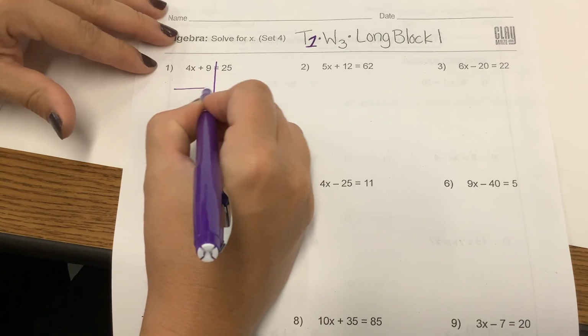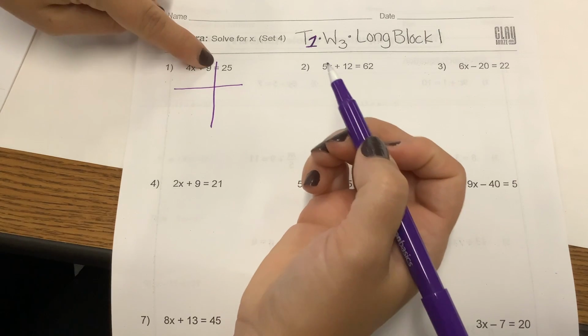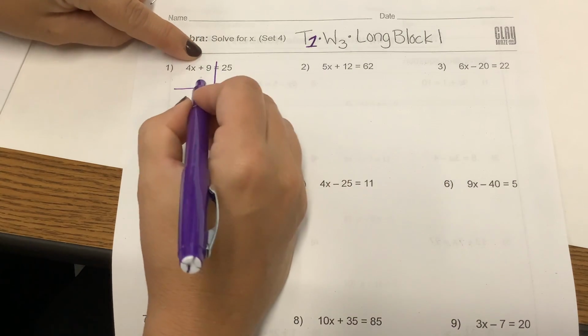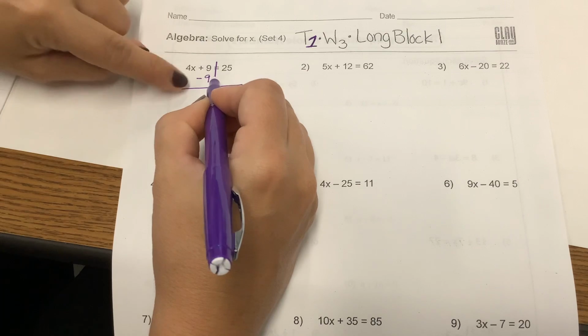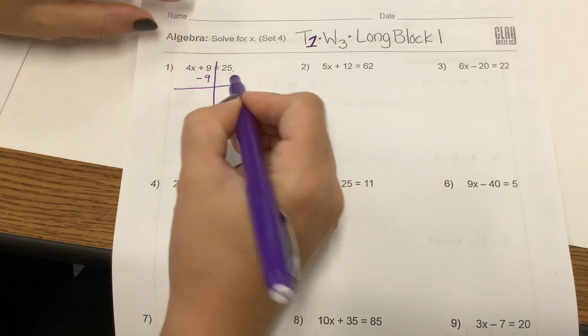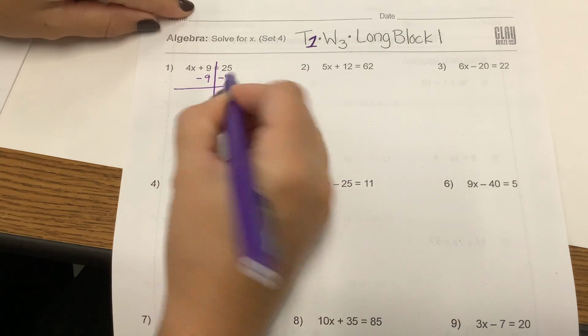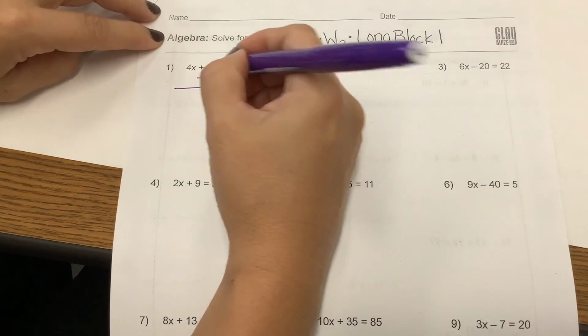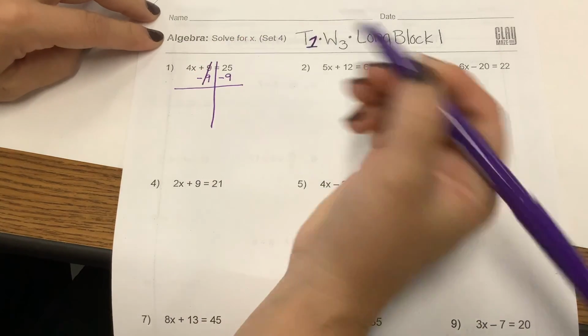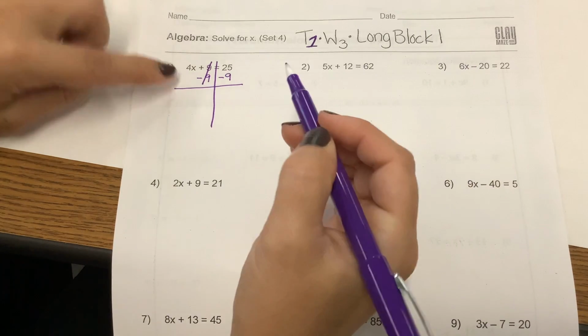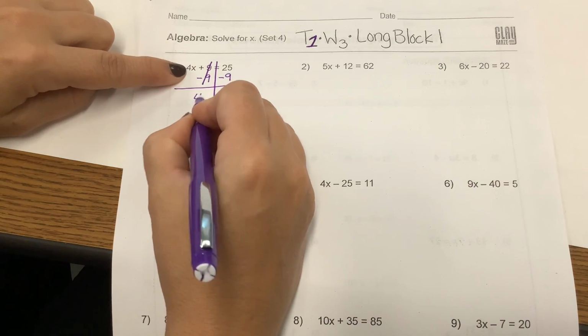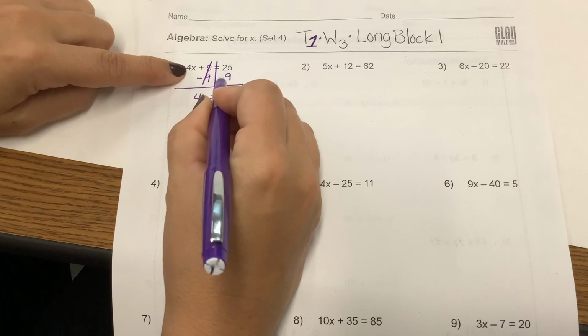Okay, so for this one, on the variable side, we have plus 9. So the inverse operation of adding 9 is subtracting 9, and you're going to show it under that constant and on the other side under that 25. Okay, so opposites cancel. You can cross these out. Bring down your 4x. And what is 25 minus 9?